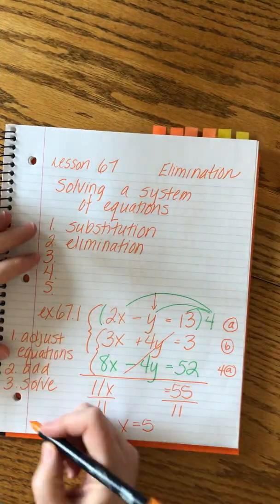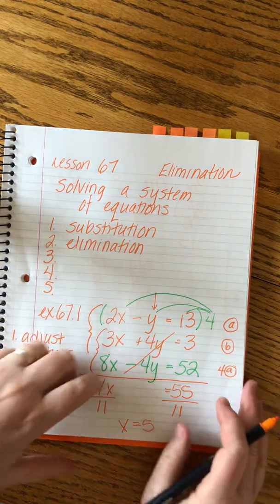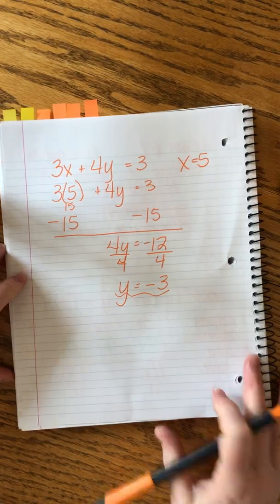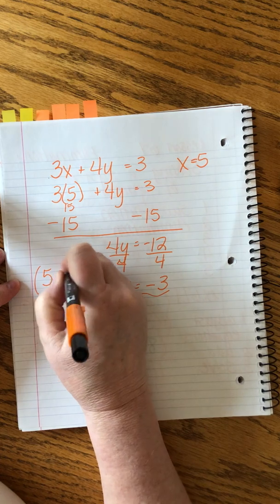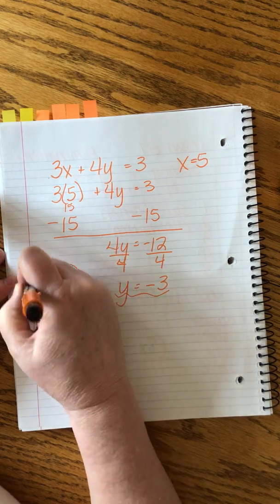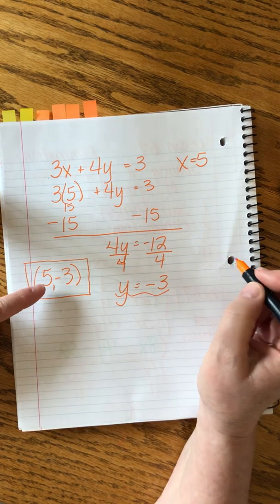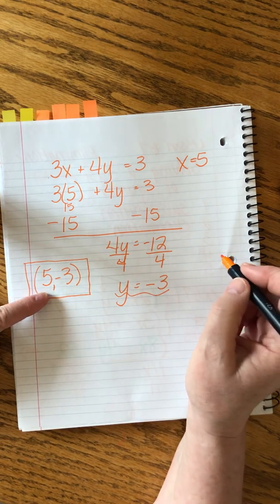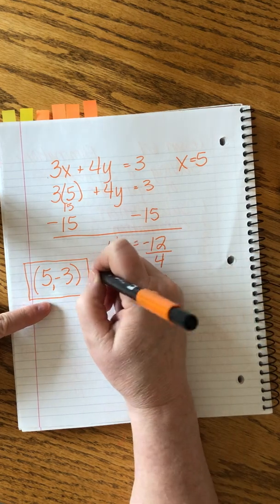So let's take that back over here. And we'll write the solution. x equals 5, so our pair of values, our point where these two lines intersect, is 5, minus 3, and that's the correct answer.